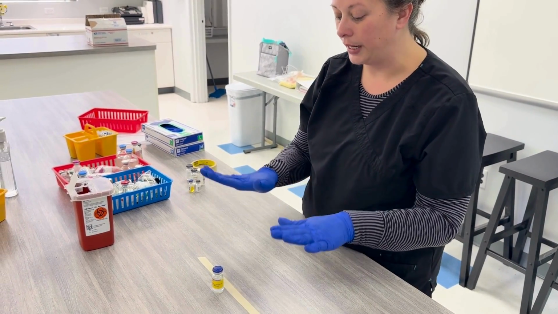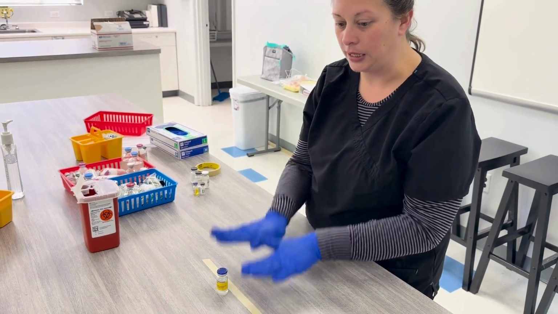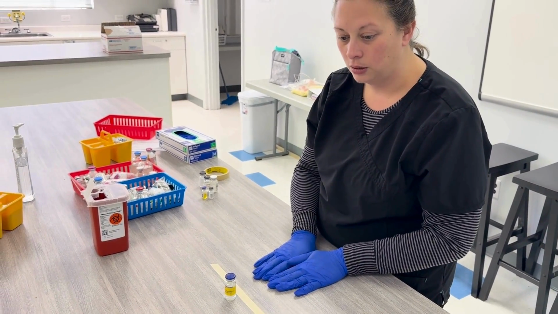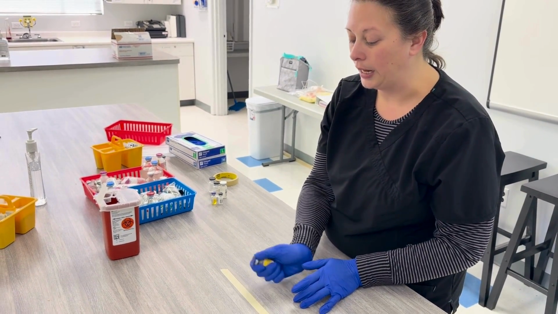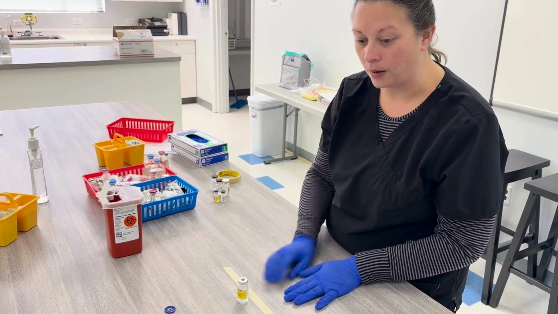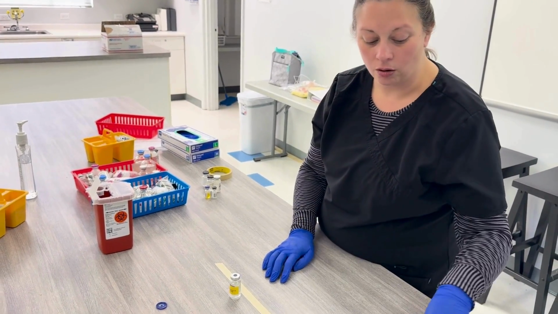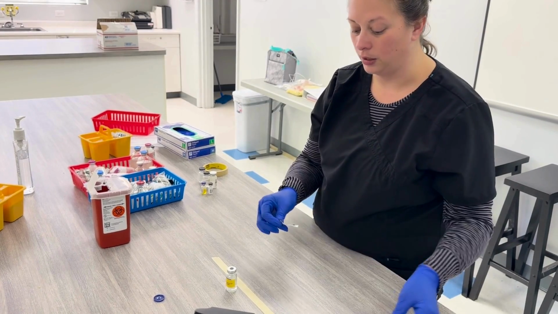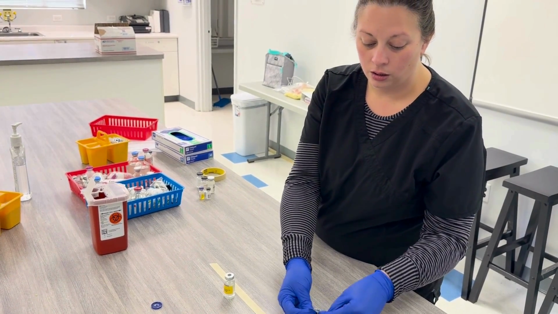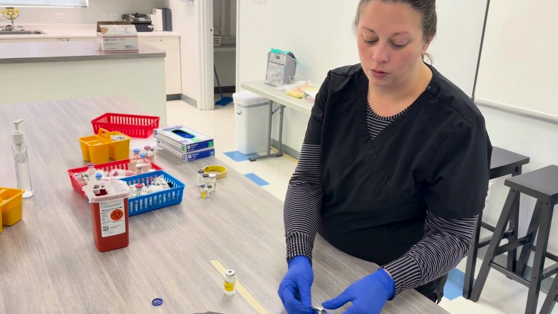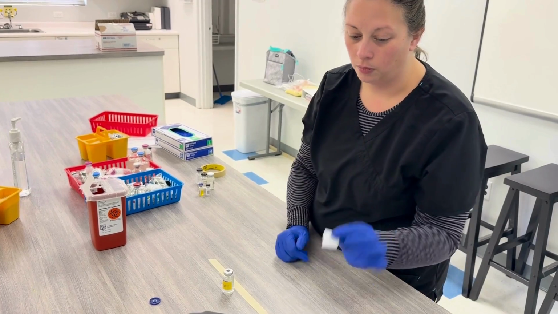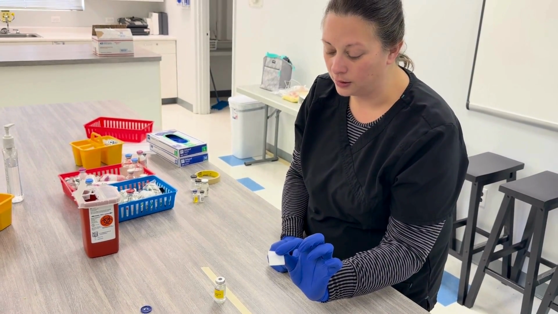So my vial is in the middle of my DCA. I remove the cap, and then I alcohol it off. Now, hear me. I remove the alcohol pad.